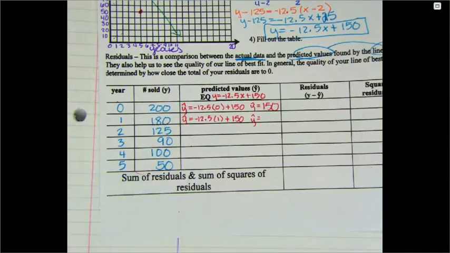Check with someone next to you, see if you get the same answer. Keep solving.